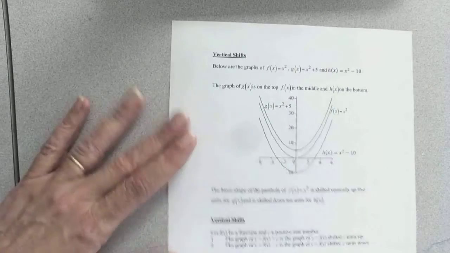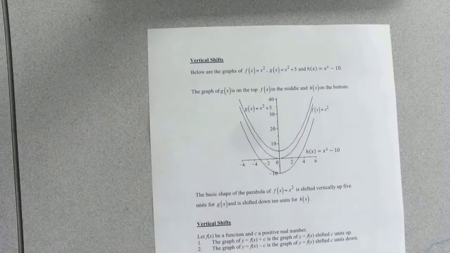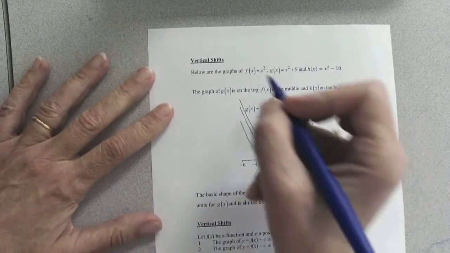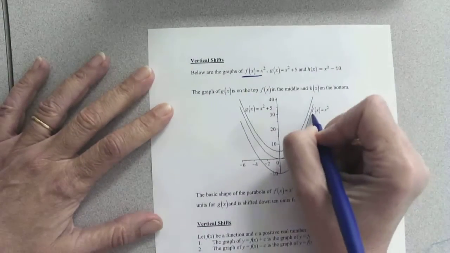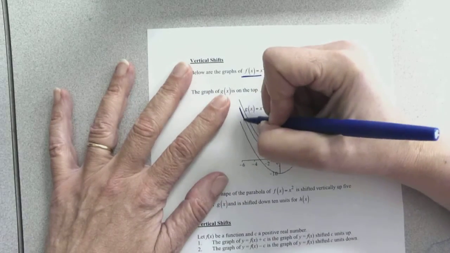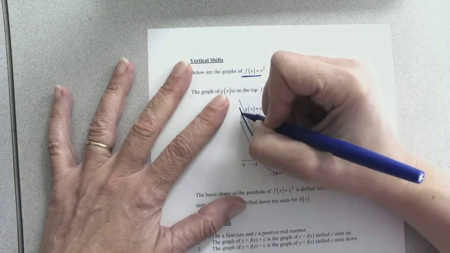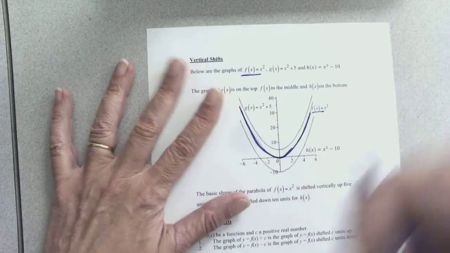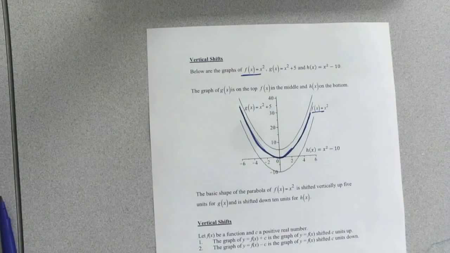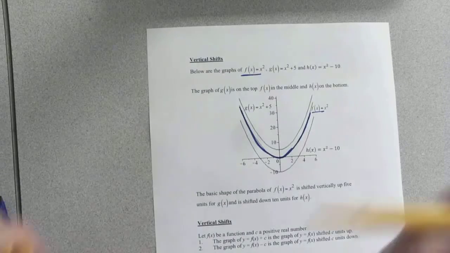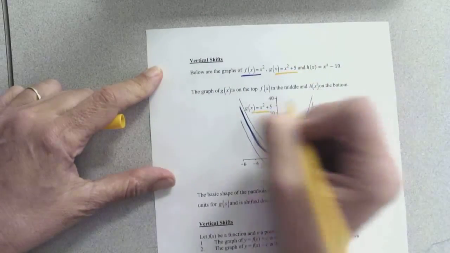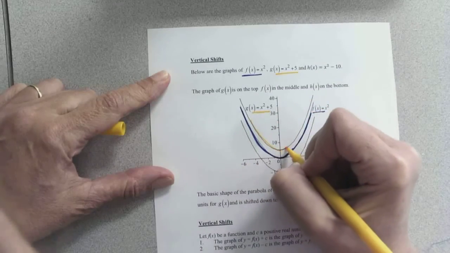So the first thing we're going to talk about is vertical shifts. I've picked on x squared, and so I've graphed here f of x equals x squared, g of x equals x squared plus 5, h of x equals x squared minus 10. And then we're just going to highlight these. In blue is the f of x equals x squared, and it's the one in the middle. There's the x squared, what we're referring to as the parent function. Then let's pick on yellow, the x squared plus 5. That's this one here.